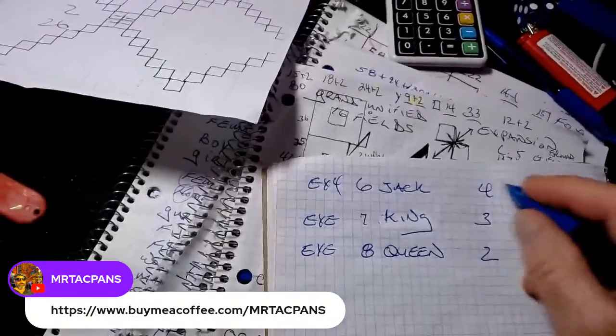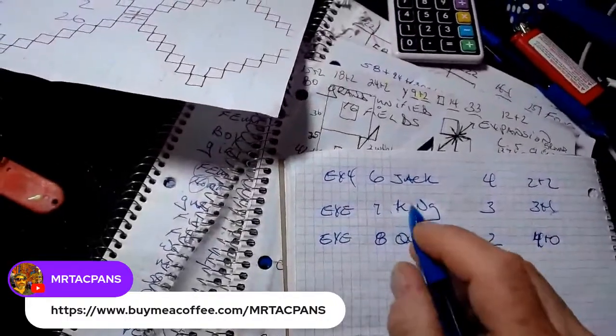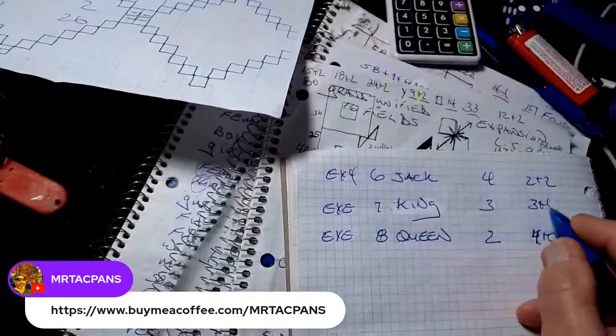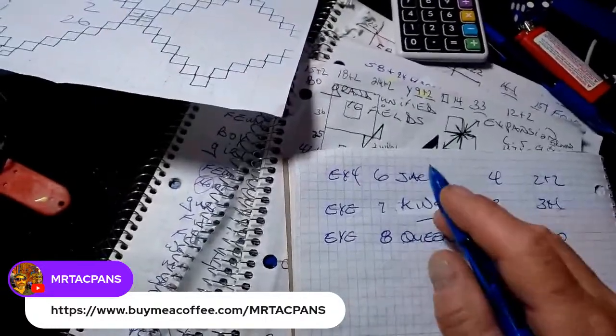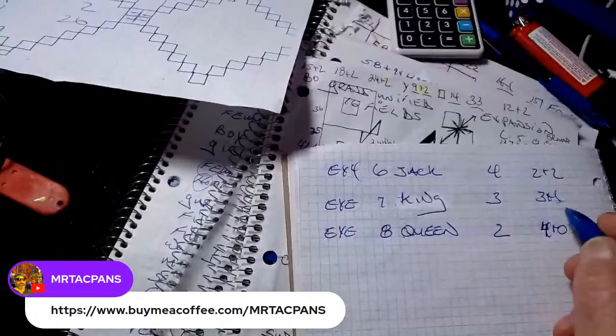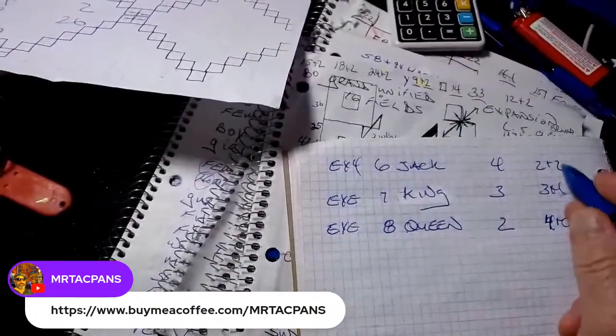4, 4, 4. There are 4 suits in the deck of cards. The queen has 2 eyes on all the 4 suits. The king has 3 cards with 2 eyes. The jack has 2 cards with 2 eyes and 2 cards with 1 eye, and 0 cards. This is going to reflect the moon.